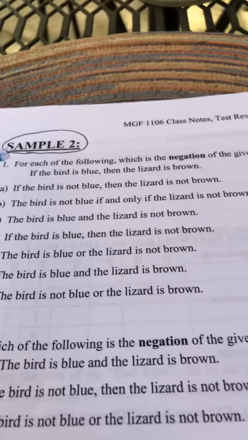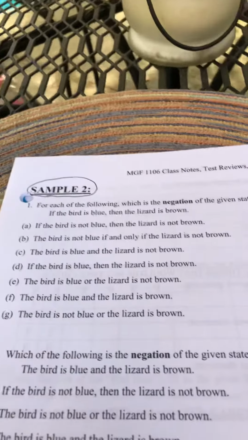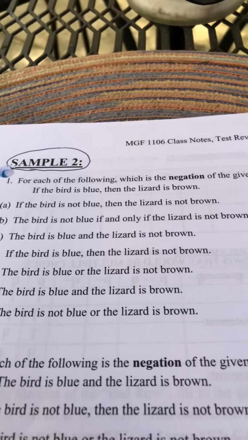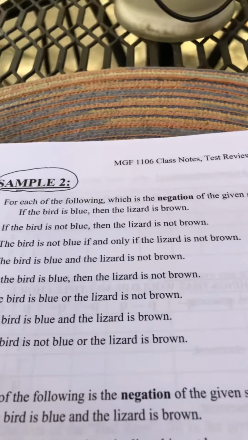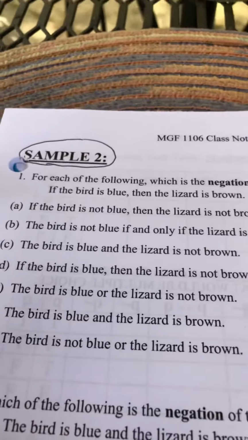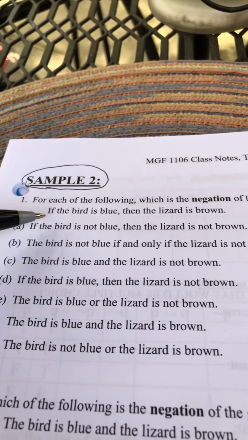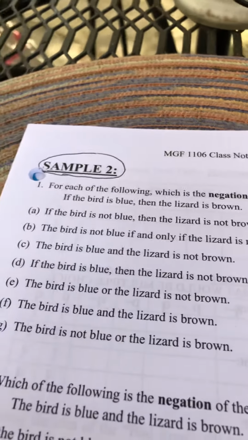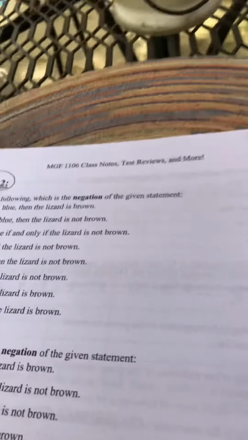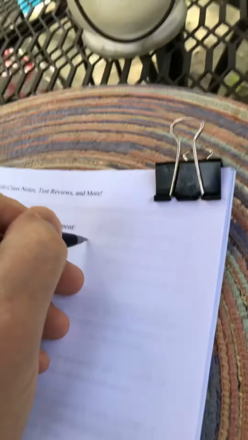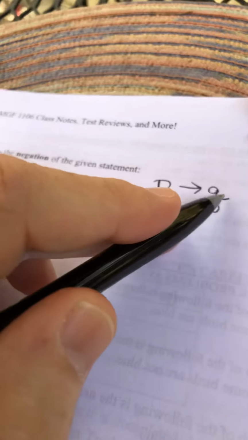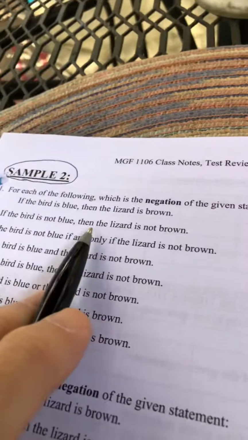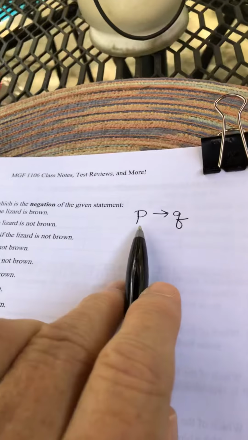So here's the question. This is on page 63 of your study guide. For the following, which is the negation of the given statement? And the statement says, if the bird is blue, then the lizard is brown. Now, what we need to remember is that this is in the symbolic form P implies Q. If P, then Q. So the if-then lets us know this is the correct form.